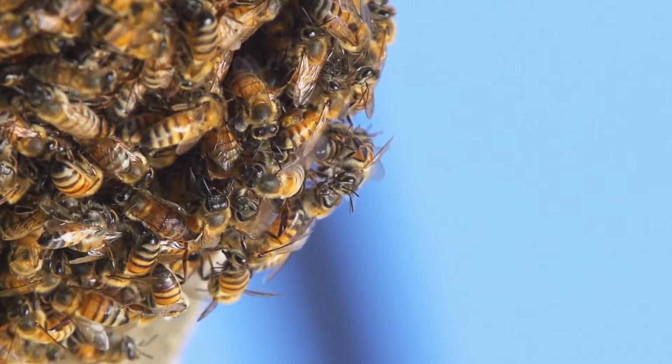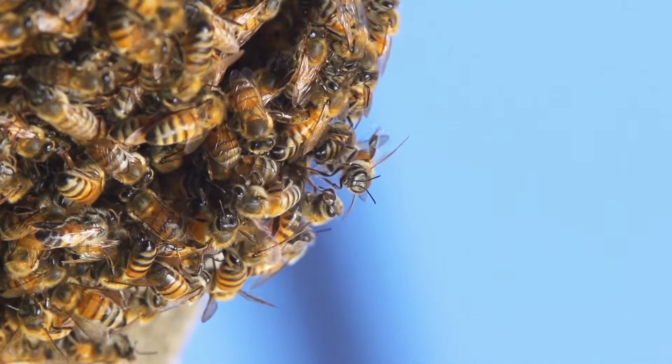Bees are not only beautiful little insects, but also a vital part of the environment.